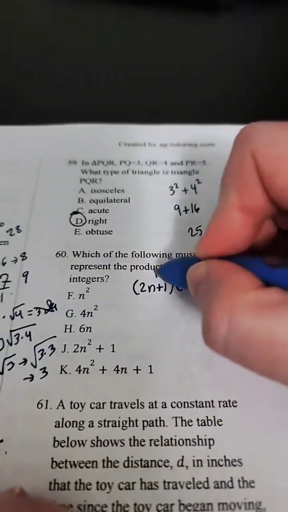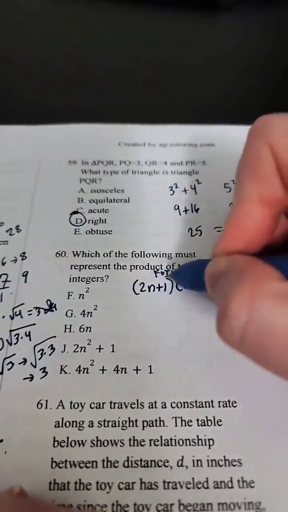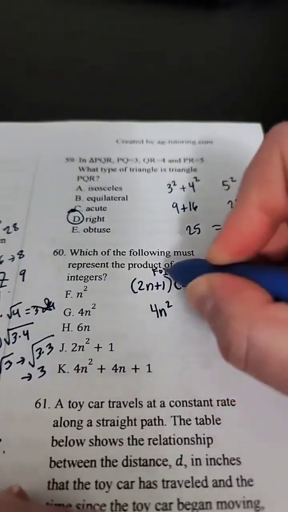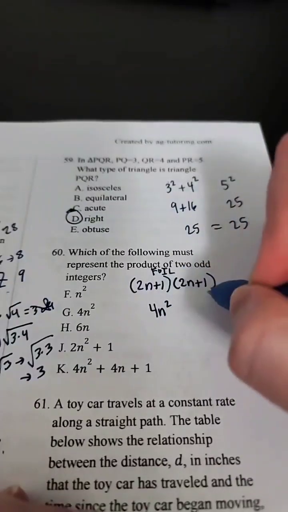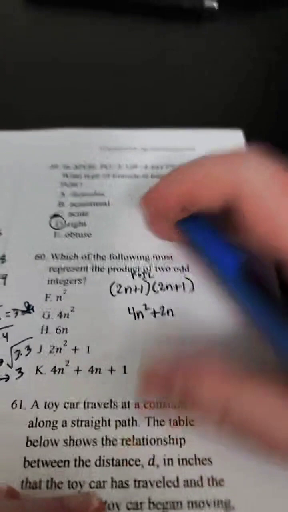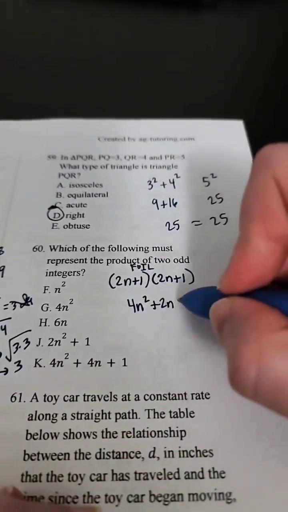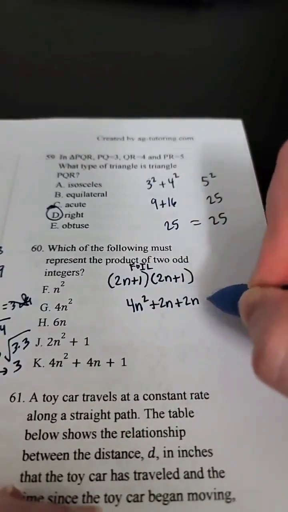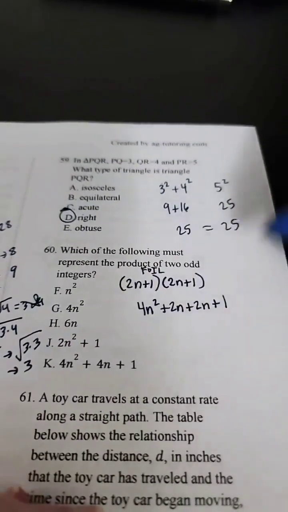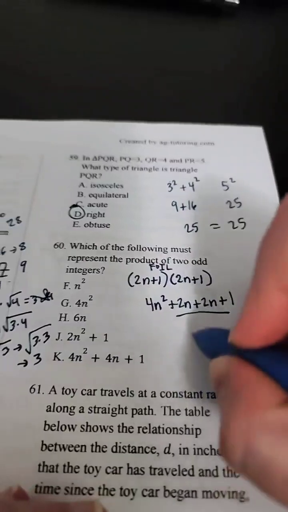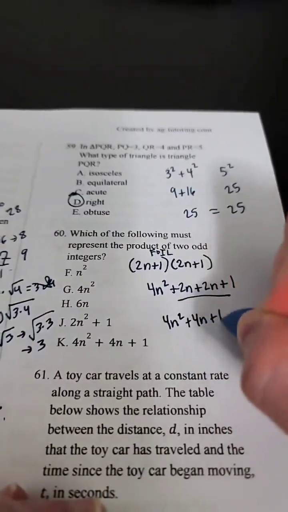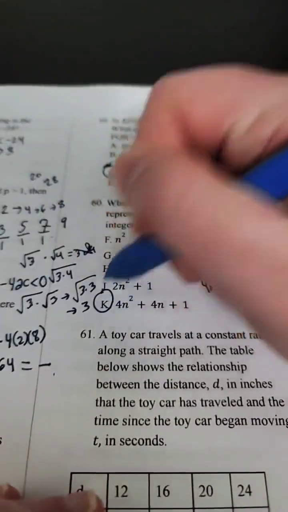FOIL is the acronym for what we're multiplying. F stands for multiply the first things, 2n times 2n, that's going to be 4n squared. O stands for multiplying the outer things, 2n times 1, so plus 2n. Someone said, I remember FOIL, let's go, good. And then I stands for multiply the inner things, 1 times 2n, 2n. And then L stands for multiplying the last things, 1 times 1, which is just 1. Now I'm going to combine my terms to get 4n squared plus 4n plus 1, so it's going to be K right there.